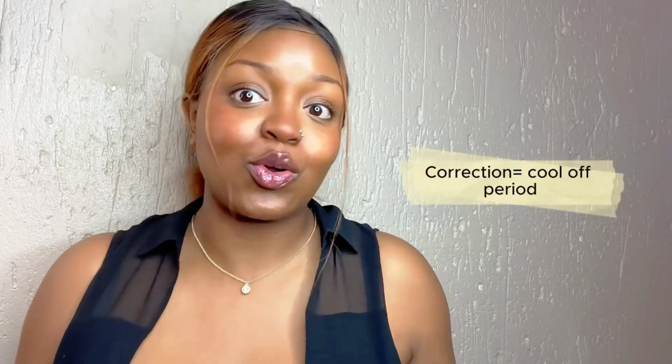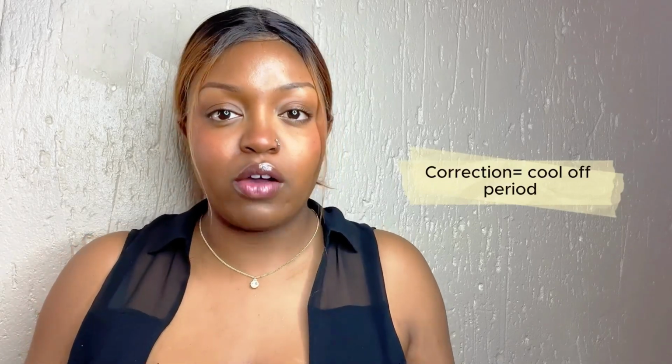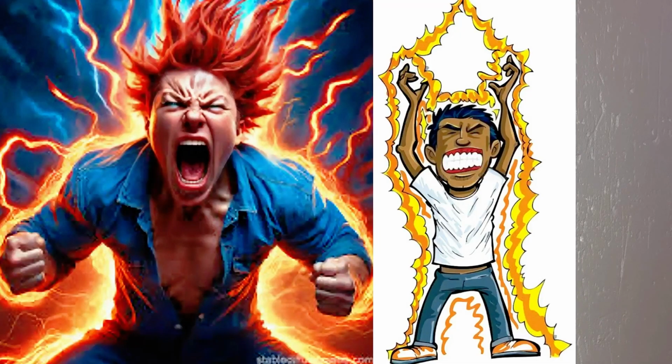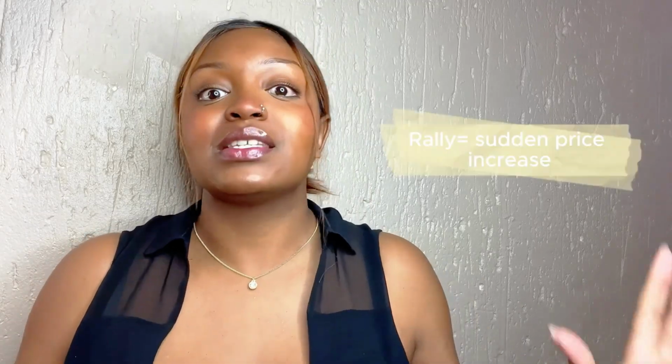Correction is like when prices take a short break after going up too much. For instance, if a stock climbed from $100 to $120 quickly, then drops back to $108, that 10% drop is a correction. It helps the market cool off before deciding what's next. On the other hand, a rally is like a sudden burst of energy. An example would be if a stock has been falling, but suddenly it jumps up 5% in a day because of good news. That's a rally, a quick burst of optimism that lifts prices fast.